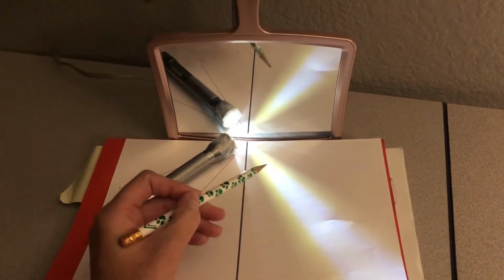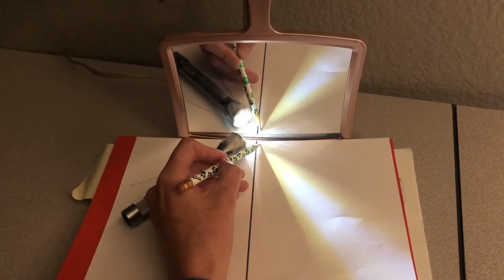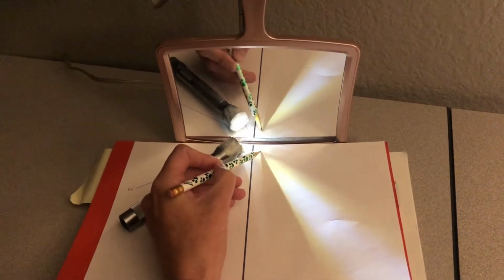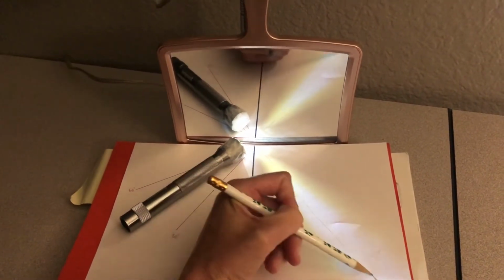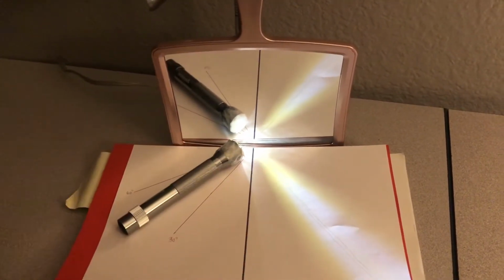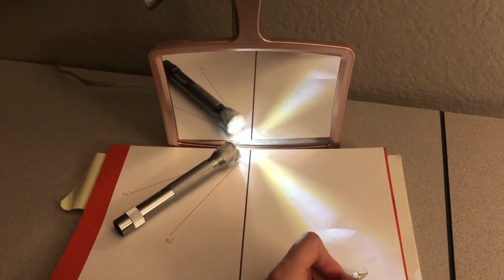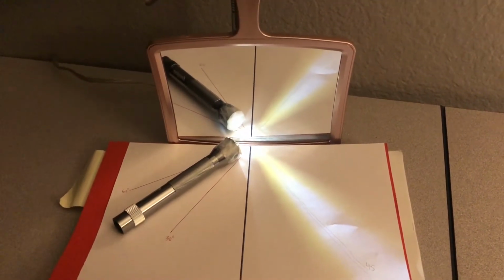So I'm going to attempt to draw that line from the center there, as best I can in the middle of that line of light. So that's my 45. I'm going to call it 45 there.